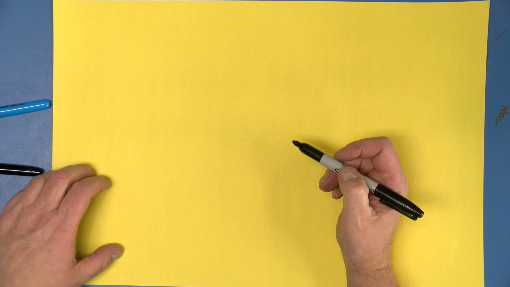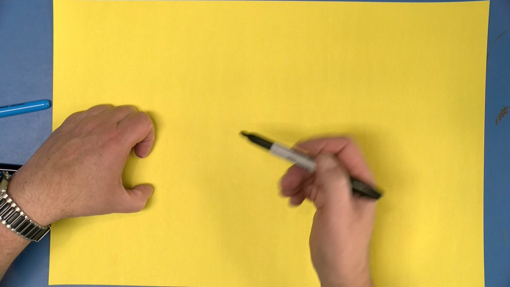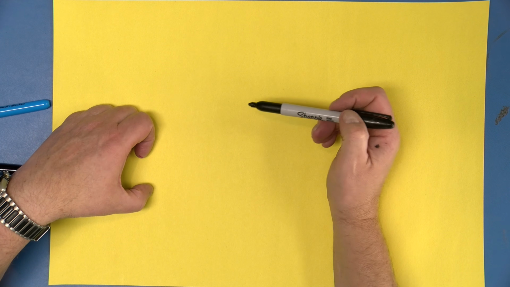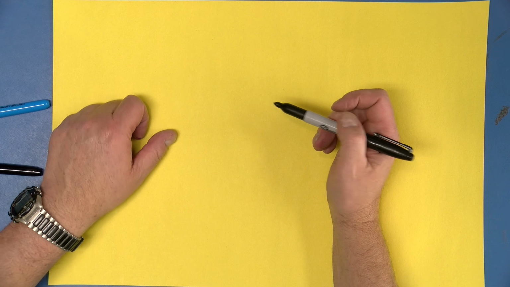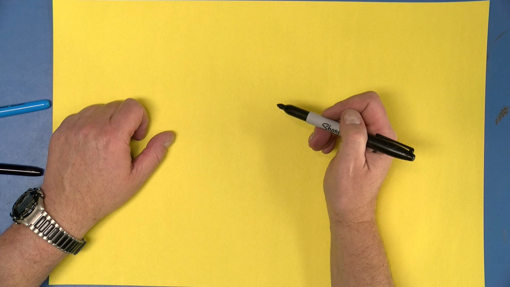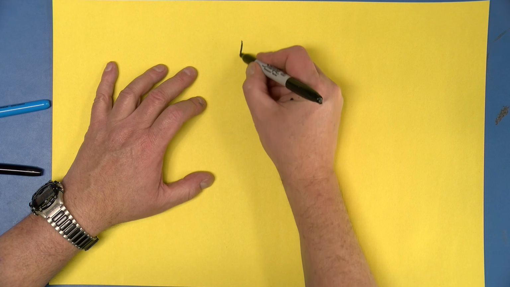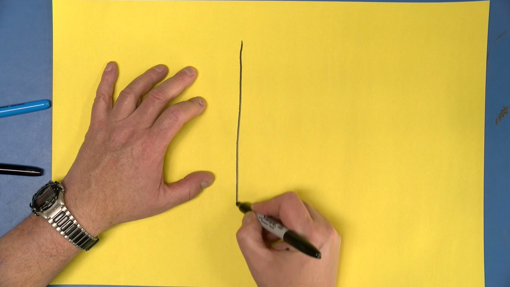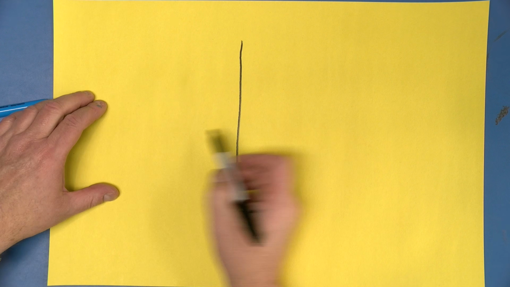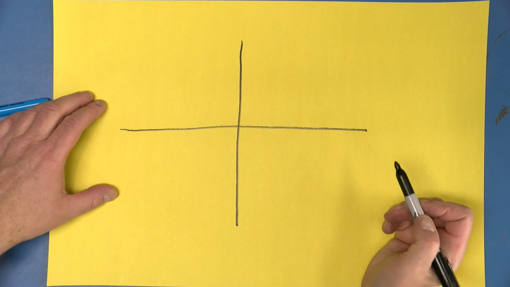Okay, so I promised you I would show you in a little bit more detail how those phasors multiply and divide and add and subtract. And to do that, we're going to draw them on a graph like this.